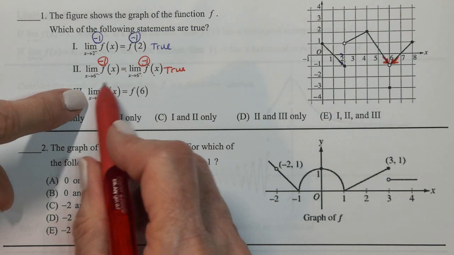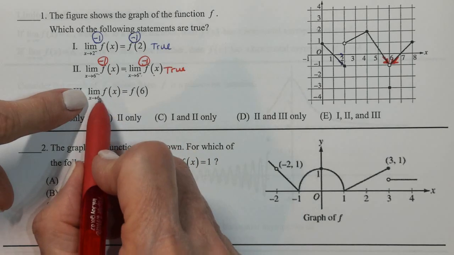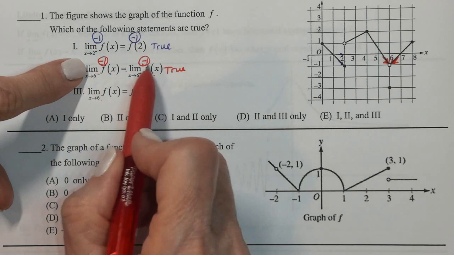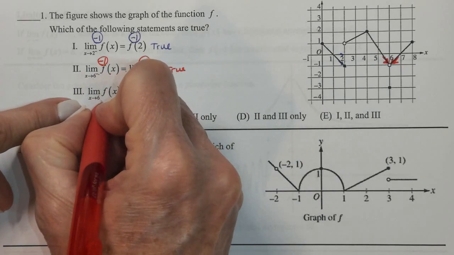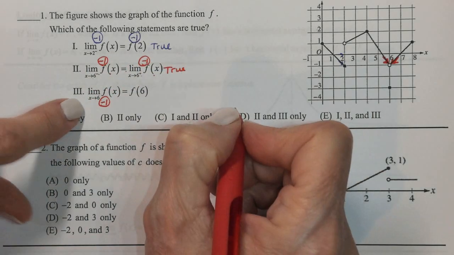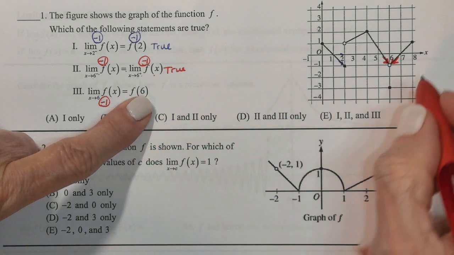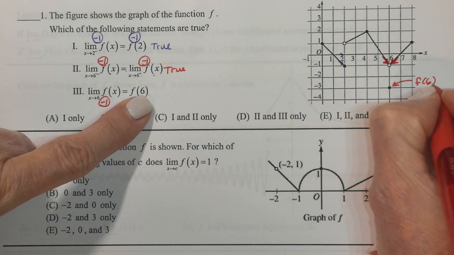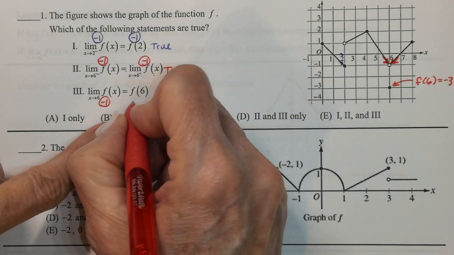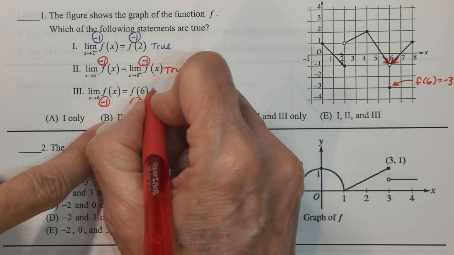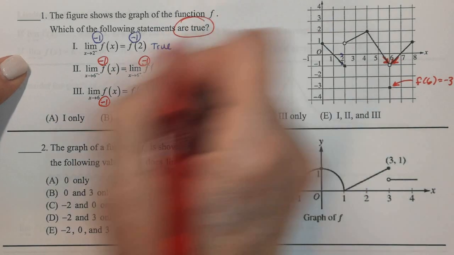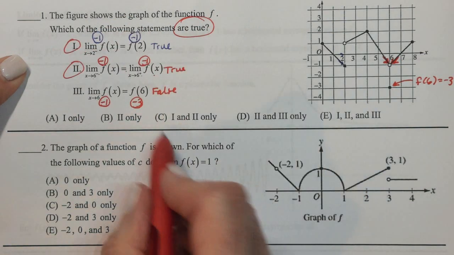Okay, the limit as x approaches 6, the overall limit. Well, we just showed that both of the one-sided limits were -1, so this limit is -1 here. Is that equal to f of 6? What is f of 6? f of 6 is negative 3. Those two are not equal. That is a false statement. So which of the following are true? We want 1 and 2, so C.